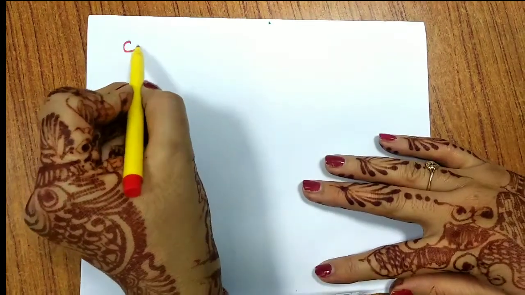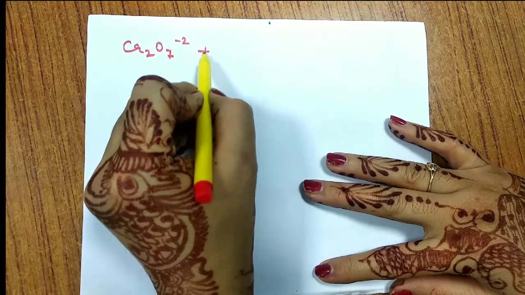आप भी copy pen लेके बैठ जाएं and you do the equation with me.